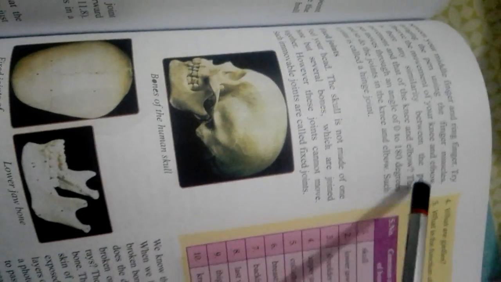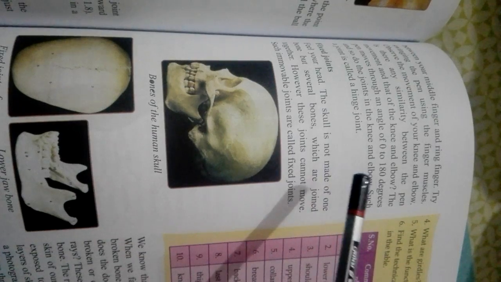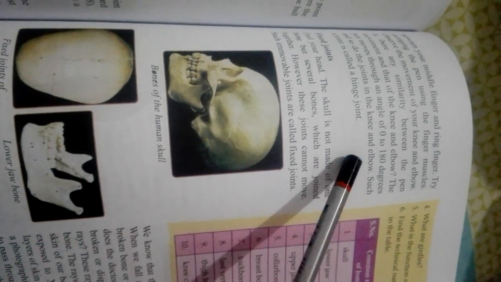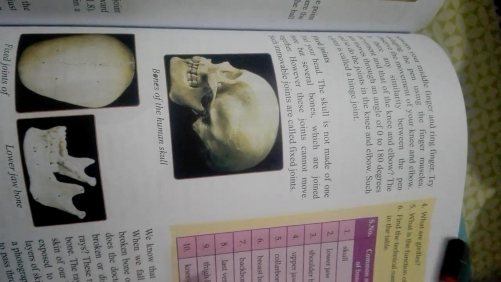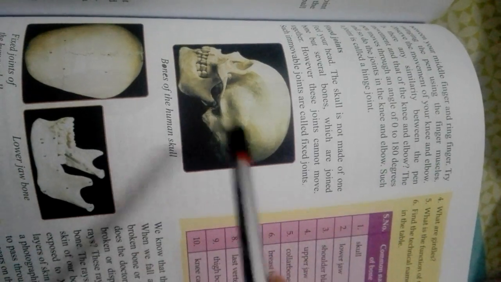In this way, it only moves in two directions, 180 degrees. It cannot move in a complete circle. So these are the hinge joints, and these joints are present in our knees and elbows. You can move your knees forward and backward. That's it. You can't move your knees in a complete circle.